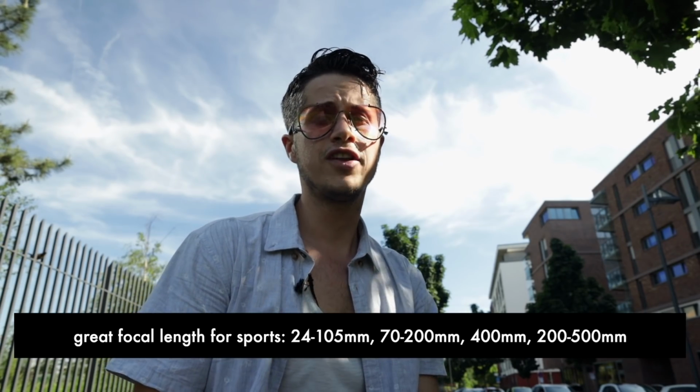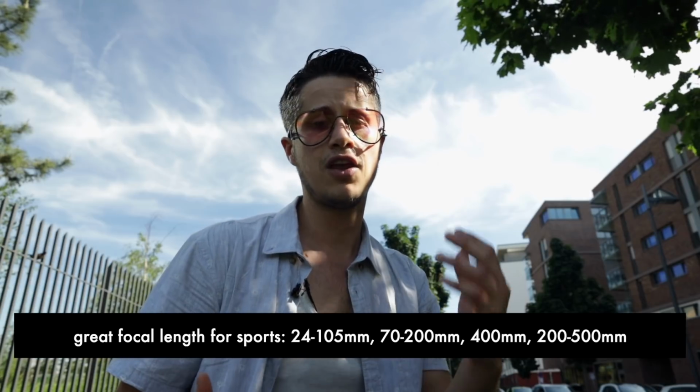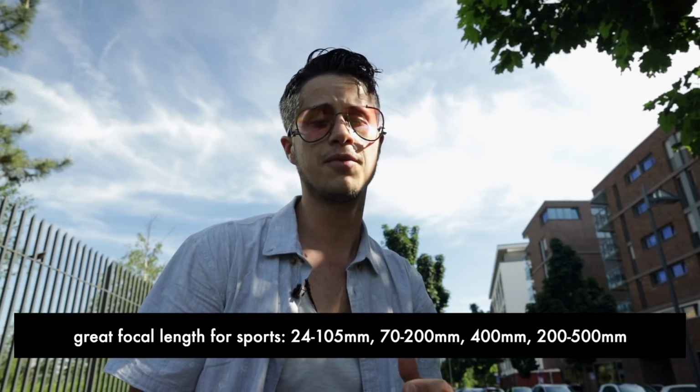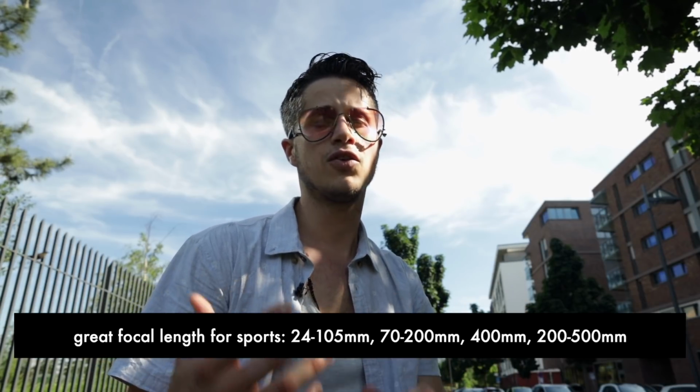What lens would you usually use for these kinds of sport scenes? If you need to go really close to your subjects, you can easily go with a 70 to 200 millimeter lens. If you're in a half pipe, it's kind of cool to have a fisheye lens, so you can get really close to a skater, for instance.